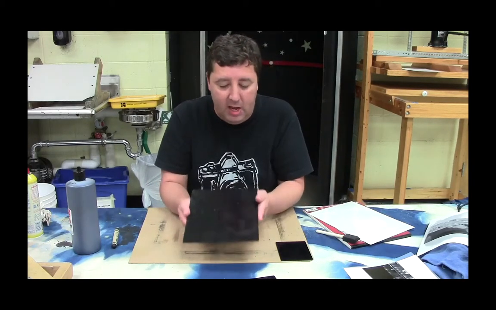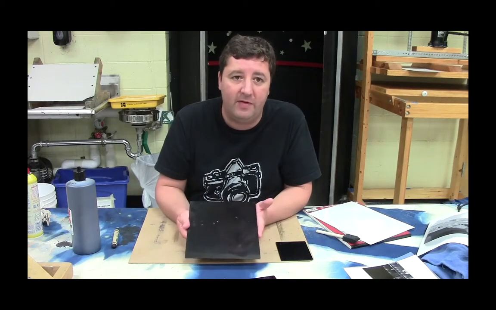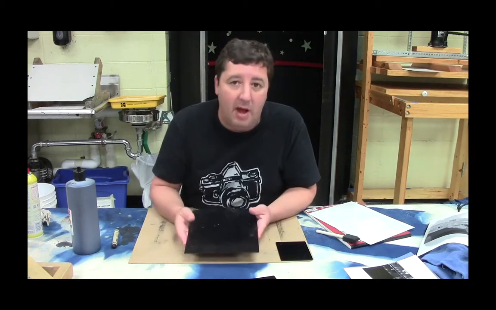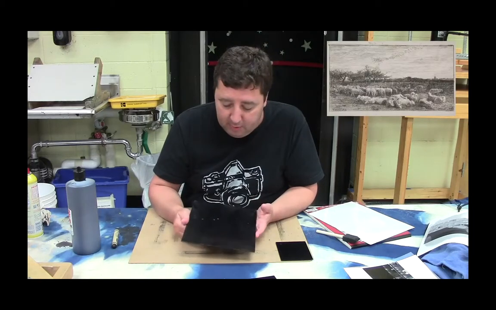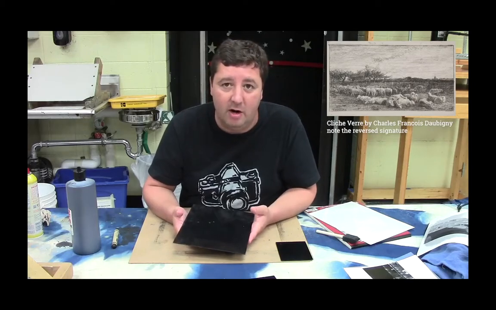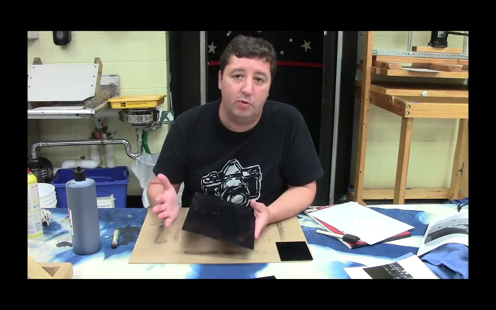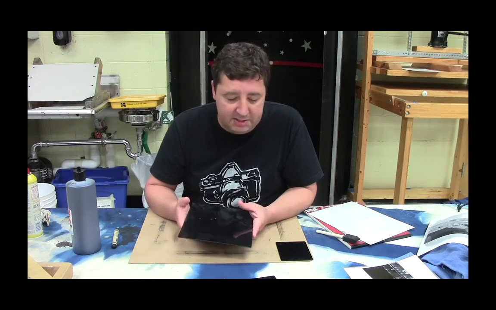So that's a nice way to create drawings, and from what I've heard, that's actually the first use of photographic fine art by people like Corot and Delacroix, because photography wasn't fine art when it first started off. But they were using this process to basically reproduce drawings, like an etching process.